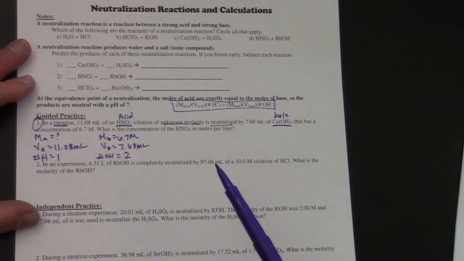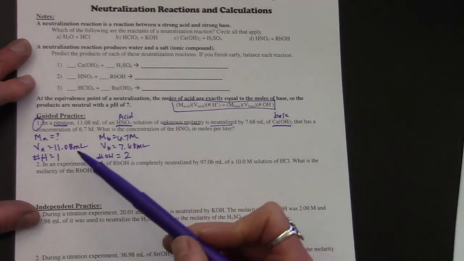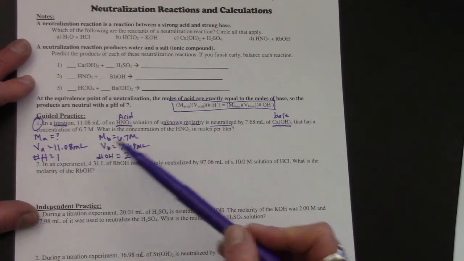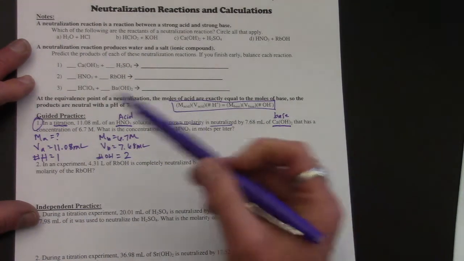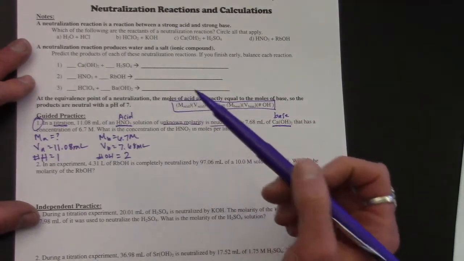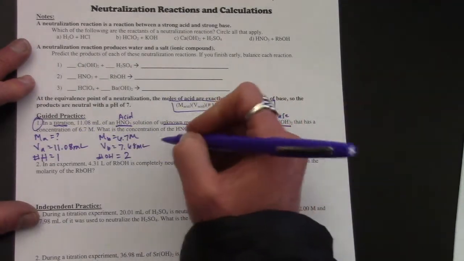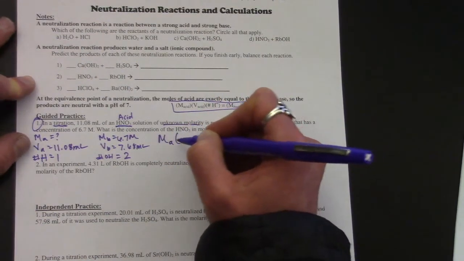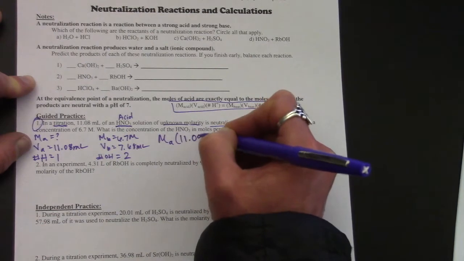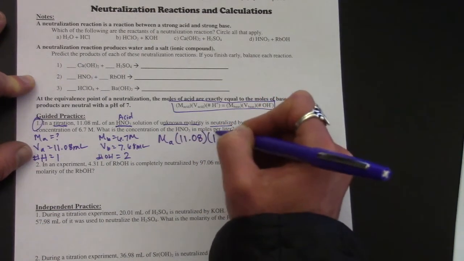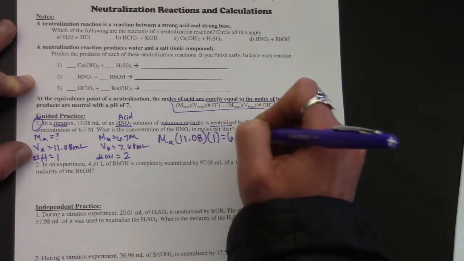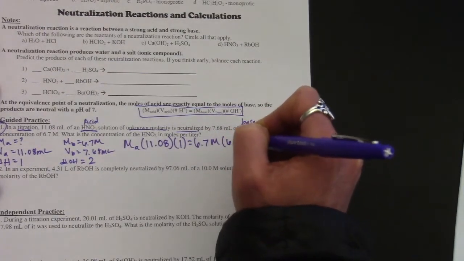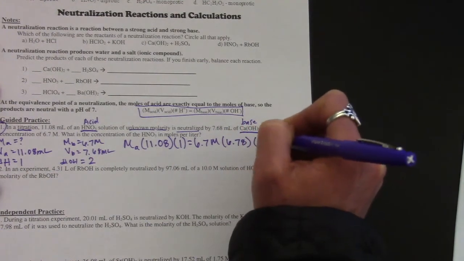I didn't say this on the last one, but notice that the units have to match on the volumes, and it's okay for them to both be in milliliters. So we're going to take what we know, plug it in, and solve for what we're missing. I've got my unknown concentration times the volume of my acid, 11.08, times the number of hydrogens, equals the concentration of my base times the volume of my base times the number of hydroxides.